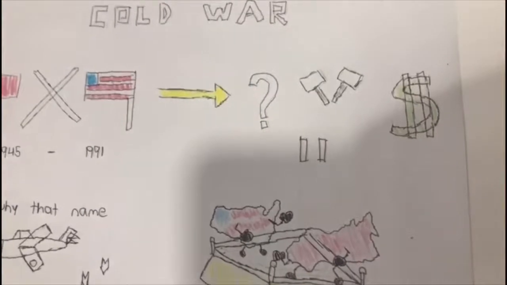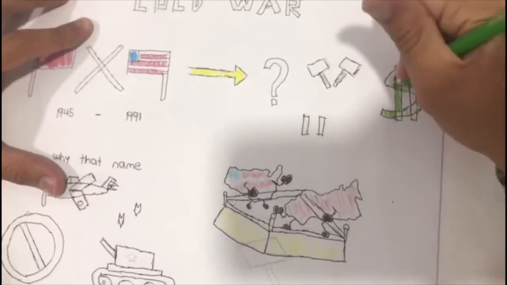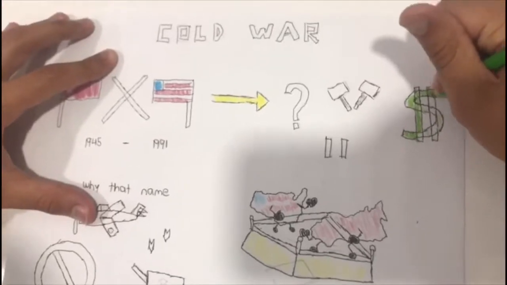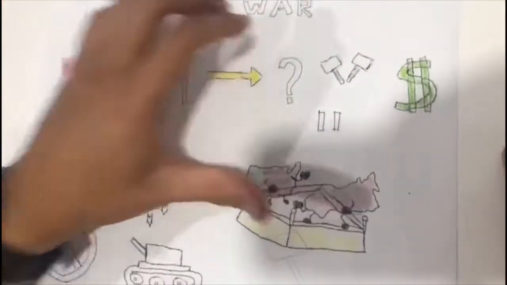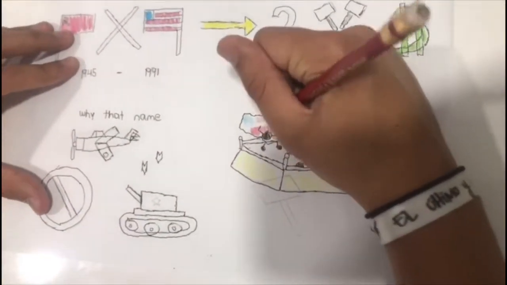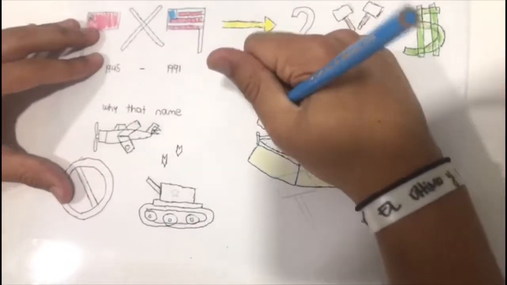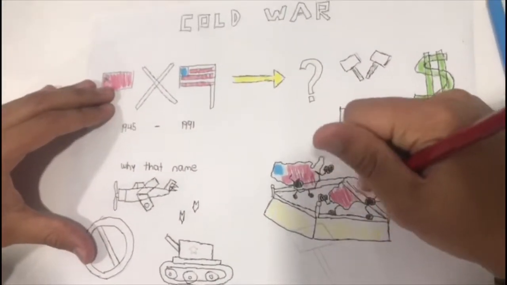Why did it happen? Basically because of different ideologies, also political differences, and economic battle for supremacy. These causes can be shown in the picture above. Now we can see the fight between the United States and the Soviet Union. This is to show the world who's the most powerful country of them both.